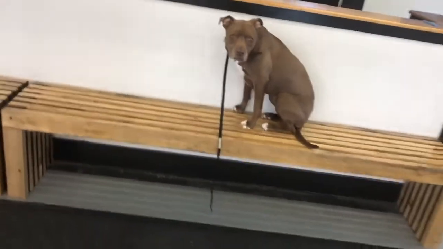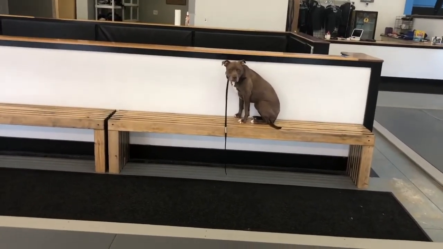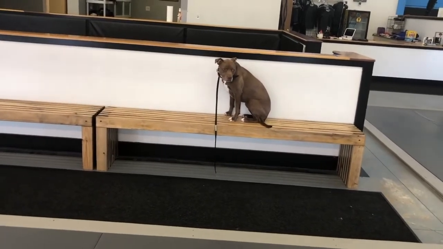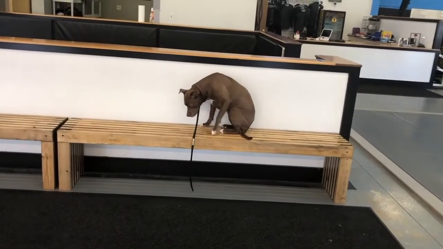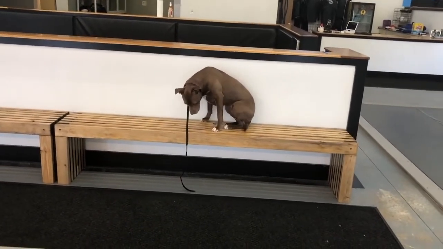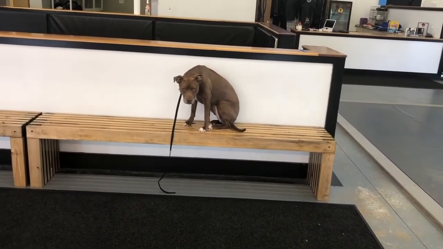I'm going to walk off. If she were to get down, it is no big deal. I would just go up and replace her, put her back up on the object because I said stay. I don't care if she downs, I don't care if she sits, I don't care if she does whatever. I just don't want her to get down off the object. So she can do any of that. All that shuffling around is good.